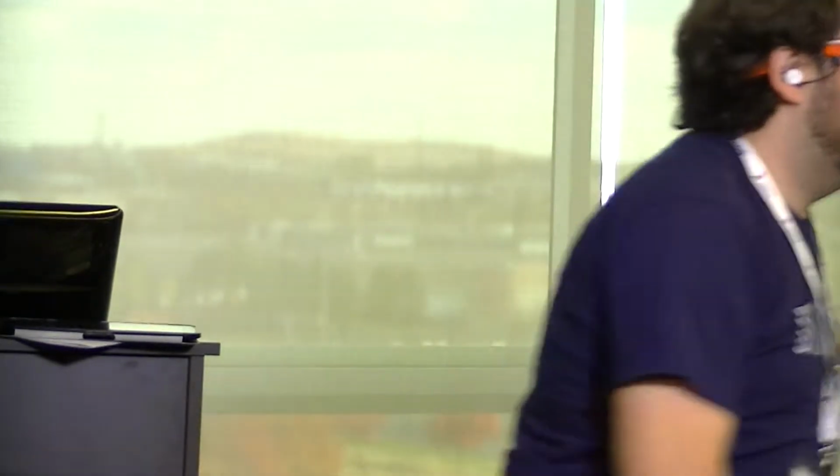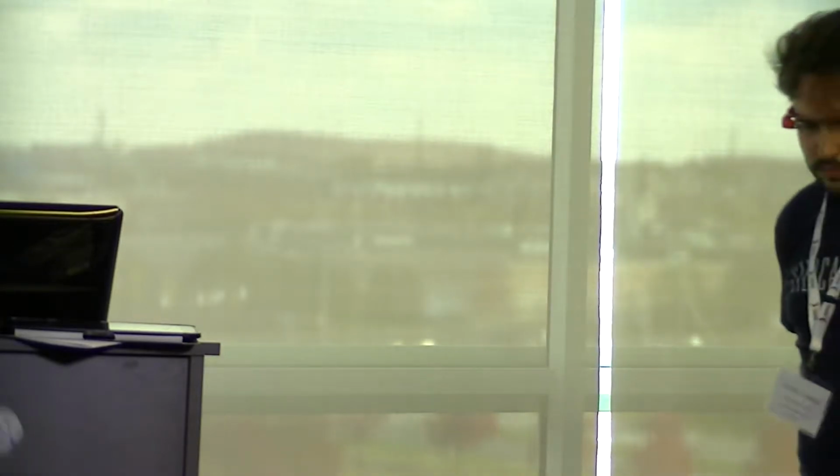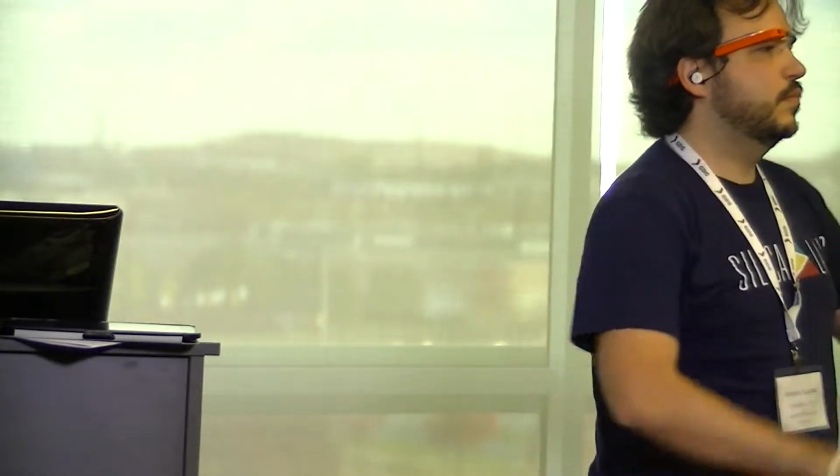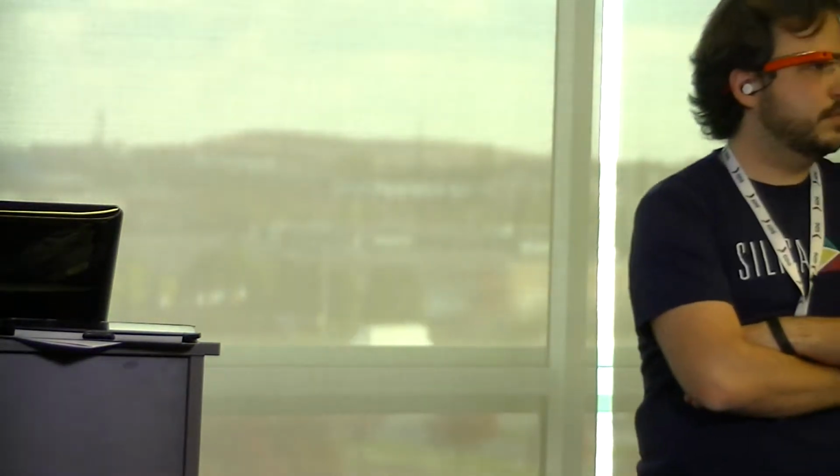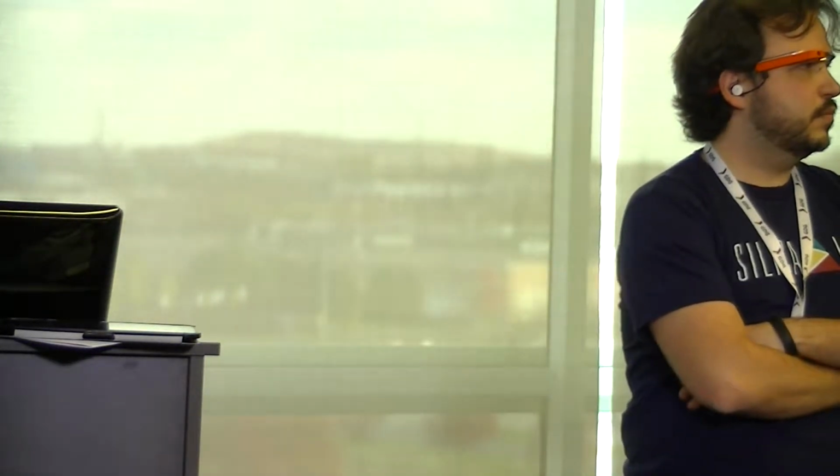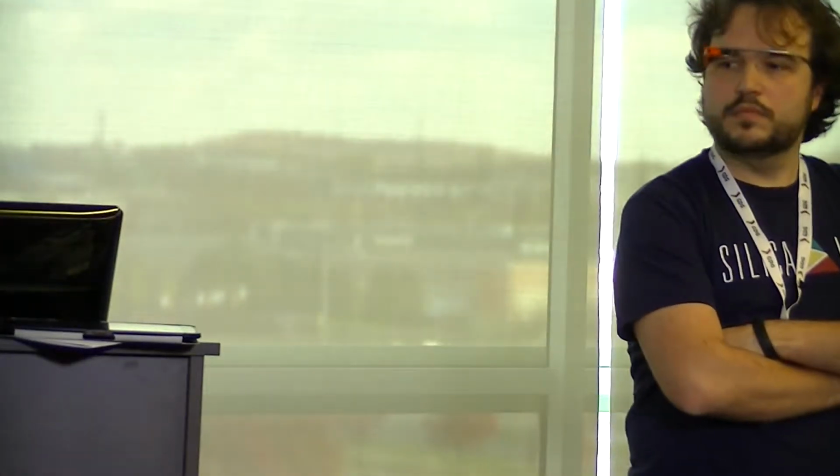I'm an avid bike rider, so what kind of sensors does Google Glass have? Everybody heard the question? Just use the mic. So I'm an avid bike rider, and we have heart rate monitors, GPS, and all that stuff, and then you have to look down at your bike for your stats. So does Glass have Bluetooth? Can you talk to these sensors?